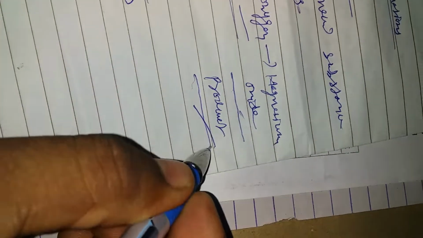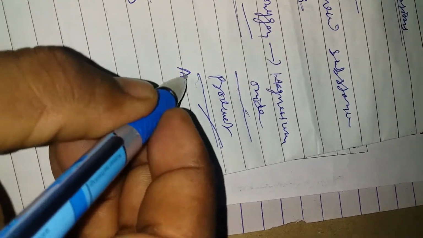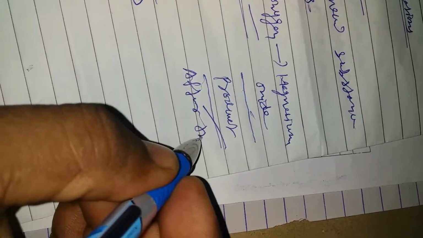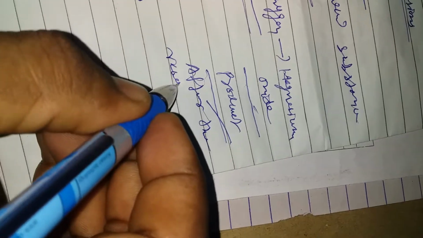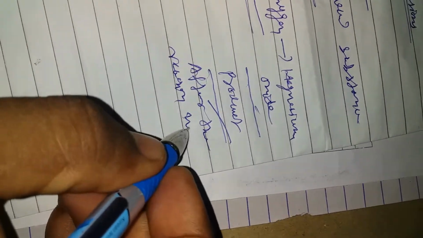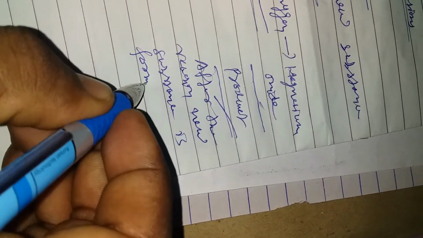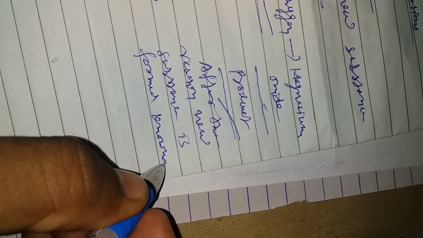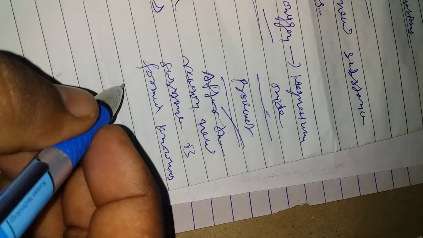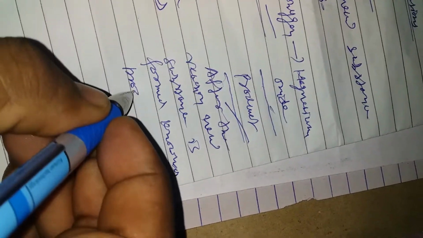And after the reaction, the new substance formed is known as product.